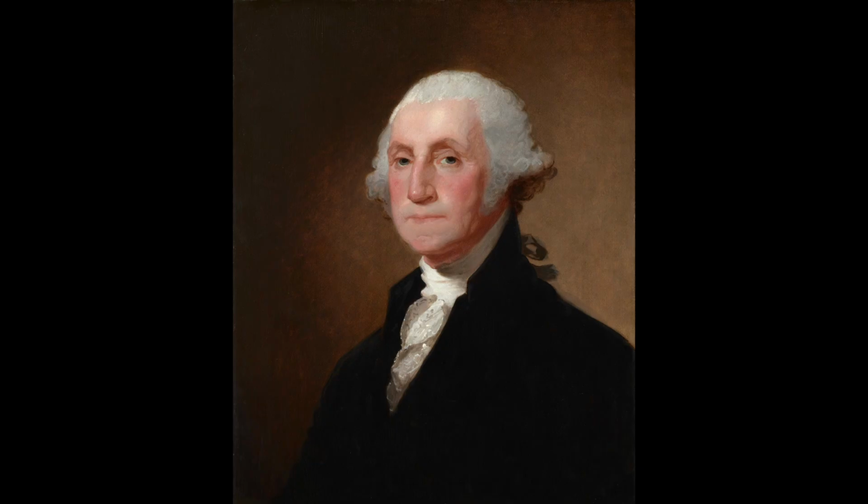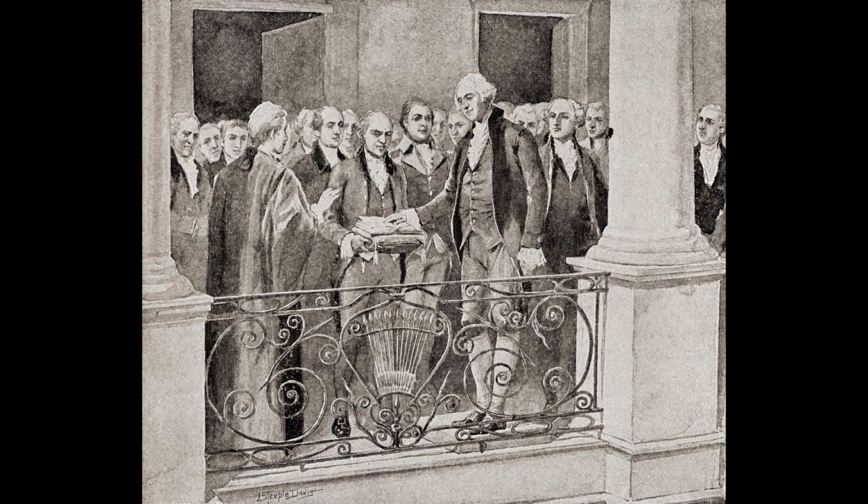But if there should remain 2 or more who have equal votes, the Senate shall choose from them by ballot the Vice President. The Congress may determine the time of choosing the electors, and the day on which they shall give their votes, which day shall be the same throughout the United States. No person except a natural-born citizen or a citizen of the United States at the time of the adoption of this Constitution shall be eligible to the office of President. Neither shall a person be eligible to that office who shall not have attained the age of 35 years, and been 14 years a resident within the United States.